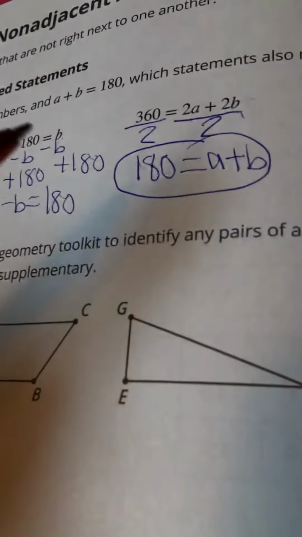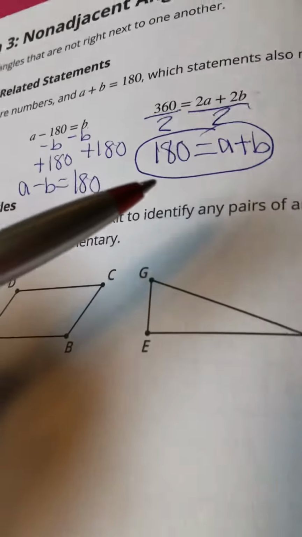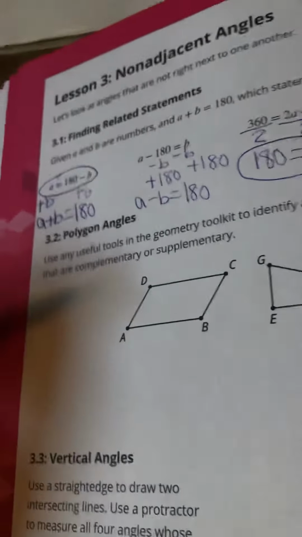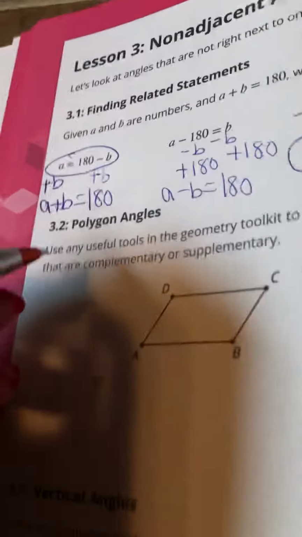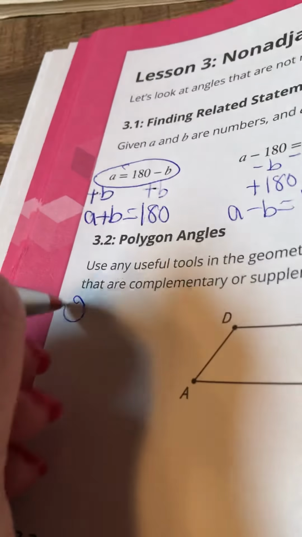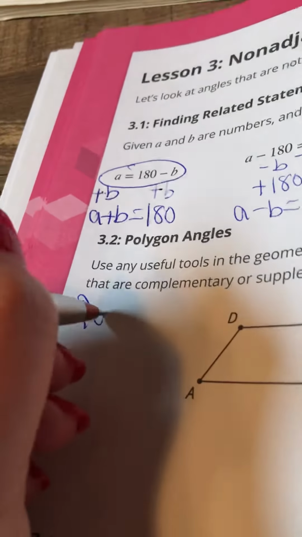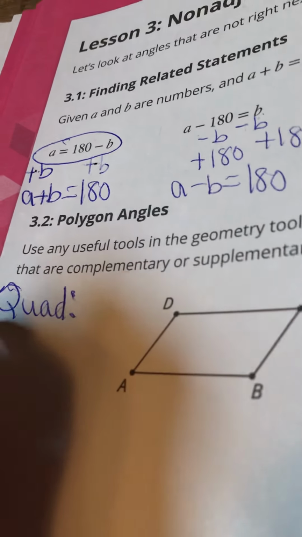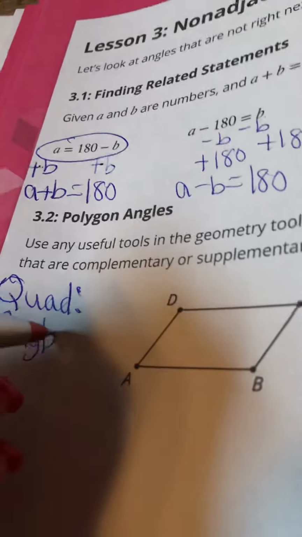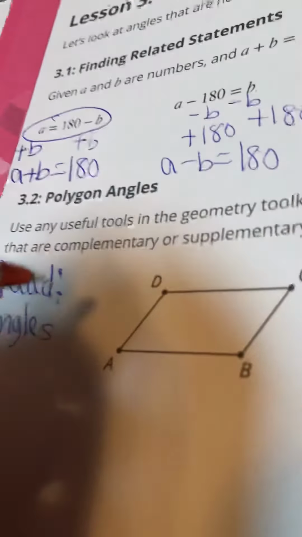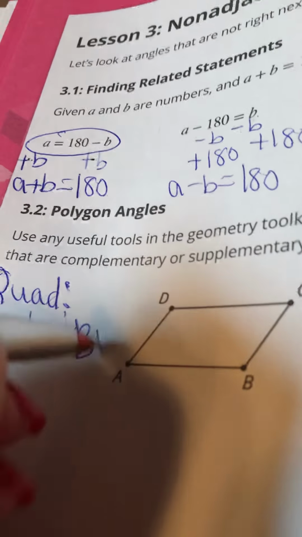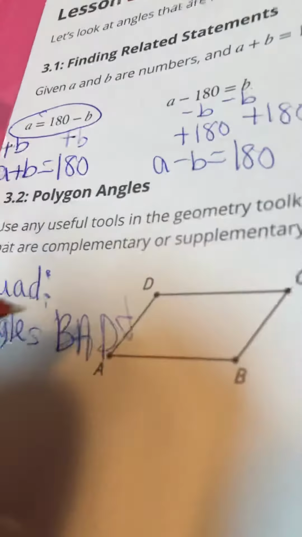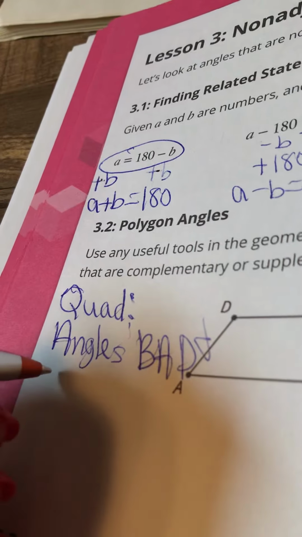So you have to find which angles in these figures are complementary or supplementary. So the angles in the quadrilateral, quad for short. The angles that are supplementary are angles BAD and ABC.